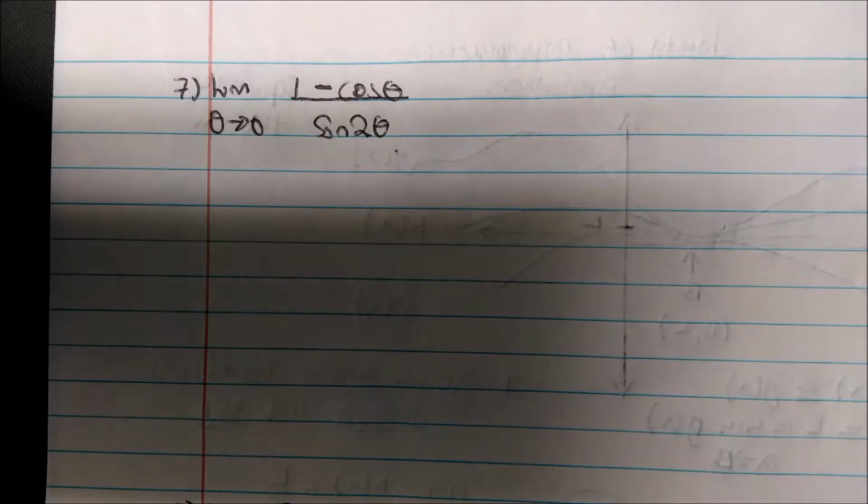The limit as theta approaches 0 of 1 minus cosine of theta divided by 2 sine of theta. Now, remember we said cosine is a little bit more tricky. So looking at this, there's nothing to squeeze here. We could squeeze tangent and sine, not cosine, and we also have a 1 minus here.